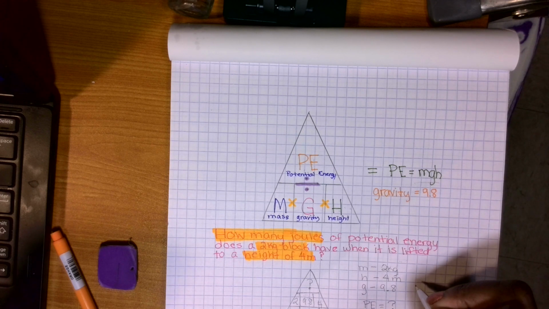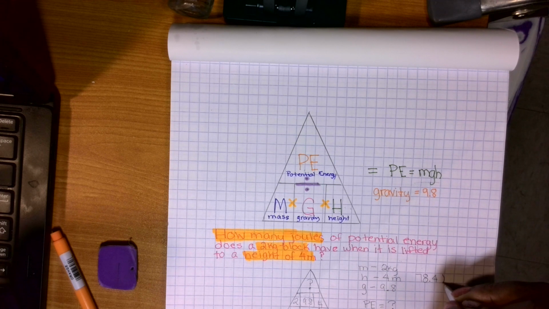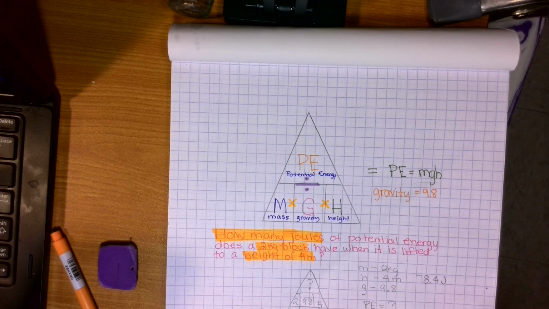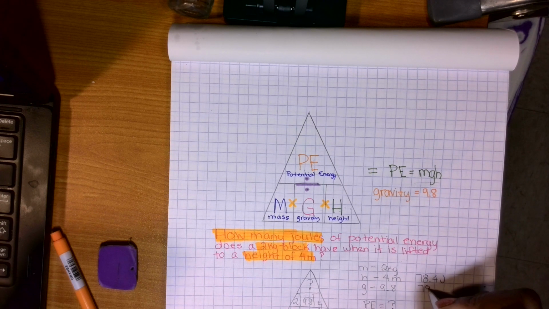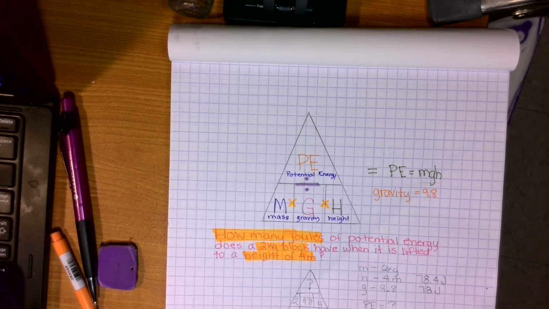It comes out to be 78.4 joules. Or if you're rounding, it's 78 joules. And I'm going to circle the answer.